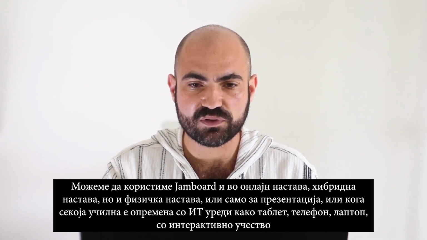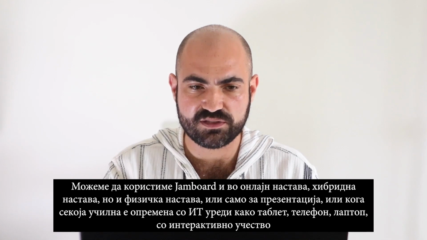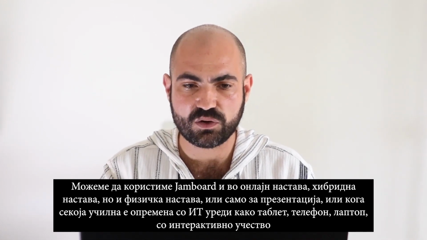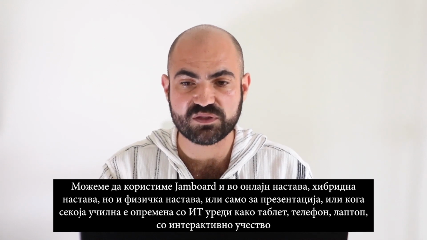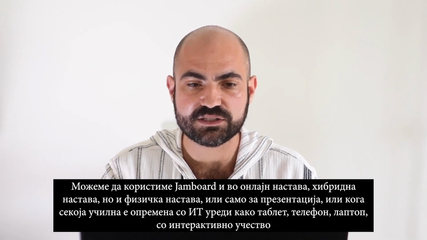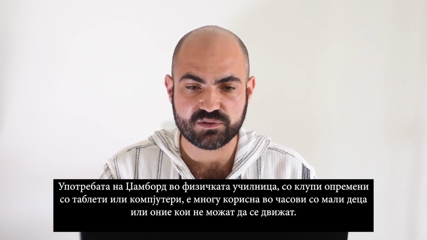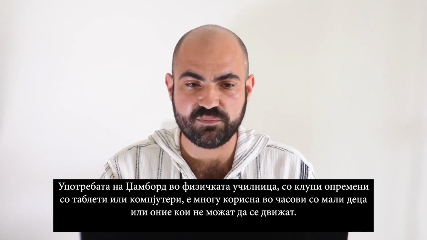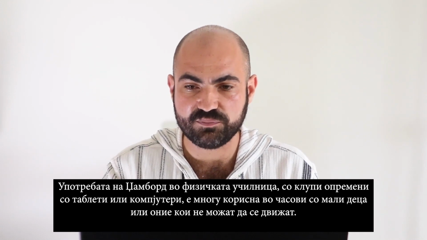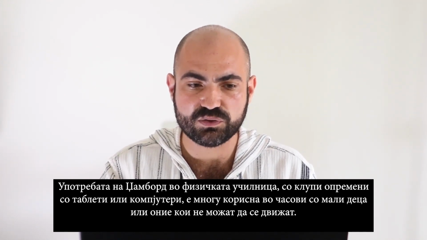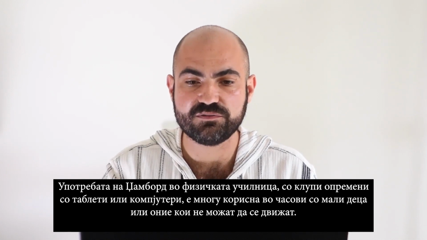We can use Jamboard in online teaching, hybrid teaching, but also physical teaching, either just for presentation or when each bench is equipped with IT devices such as tablet, phone, laptop, etc. The use of Jamboard in the physical classroom with benches equipped with tablets or computers is very useful in classes with small children or those who cannot move for obvious reasons.